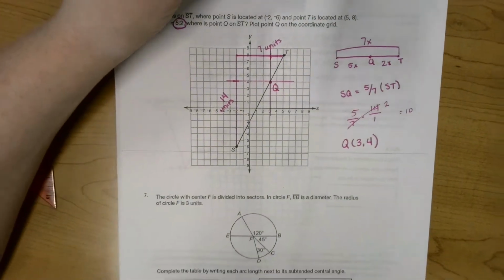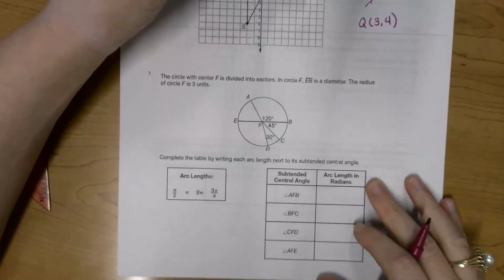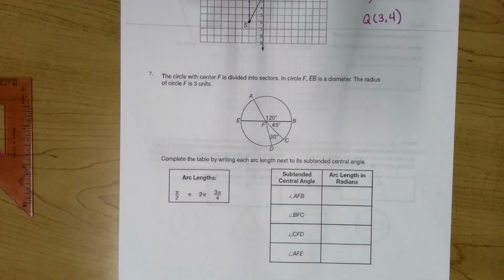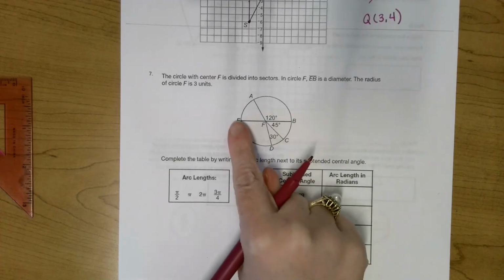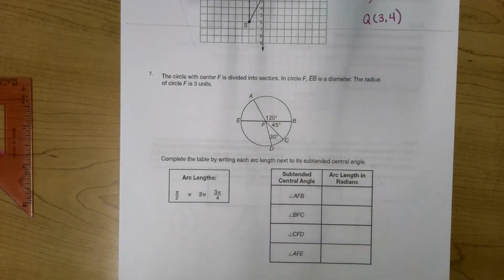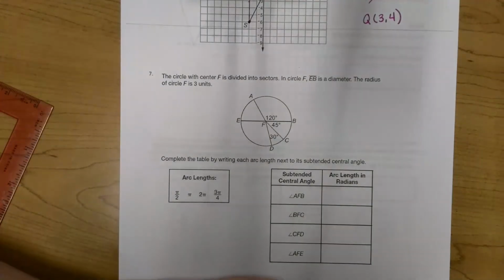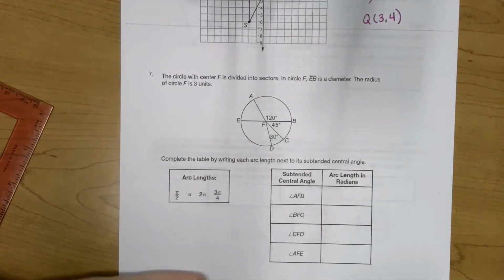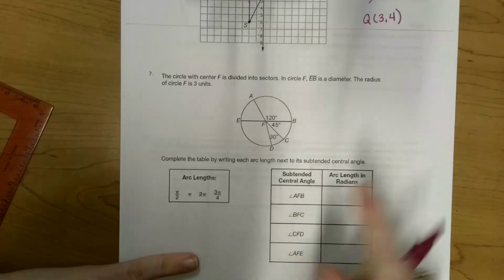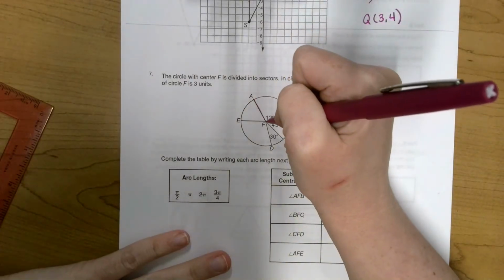Okay, let's look at 7. Now, number 7, we have a circle. It is divided into sectors. From E to B is the diameter. The radius of F is 3 units. We want to complete the table by writing each arc length next to its central angle. So let's look at this. Angle AFB is 120 degrees.